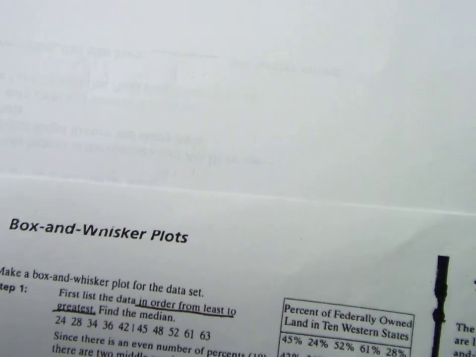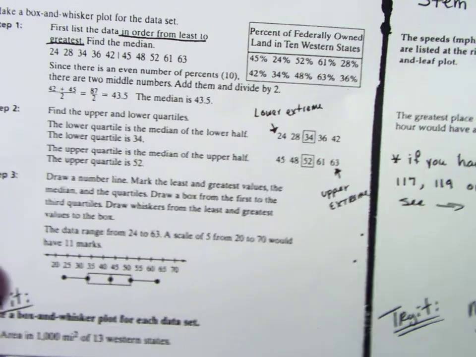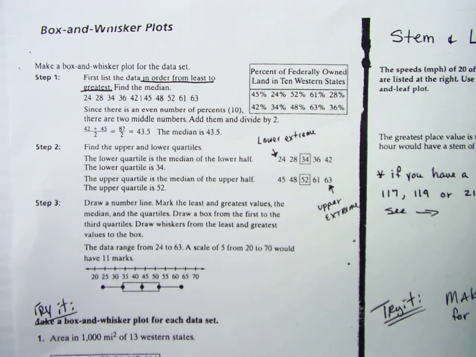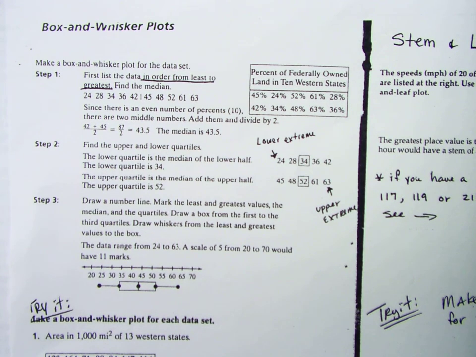All right, box and whisker. We're talking about ways to write data and talk about data. Let me just tell you right up front, box and whisker is a useful way to organize data, but it's not that user-friendly. It doesn't give you enough information to be really used a whole lot.